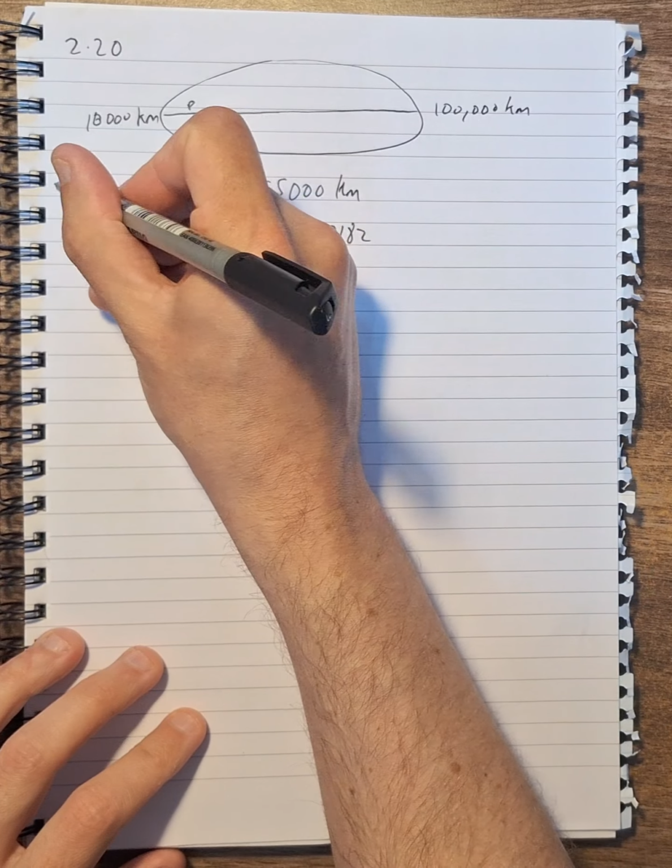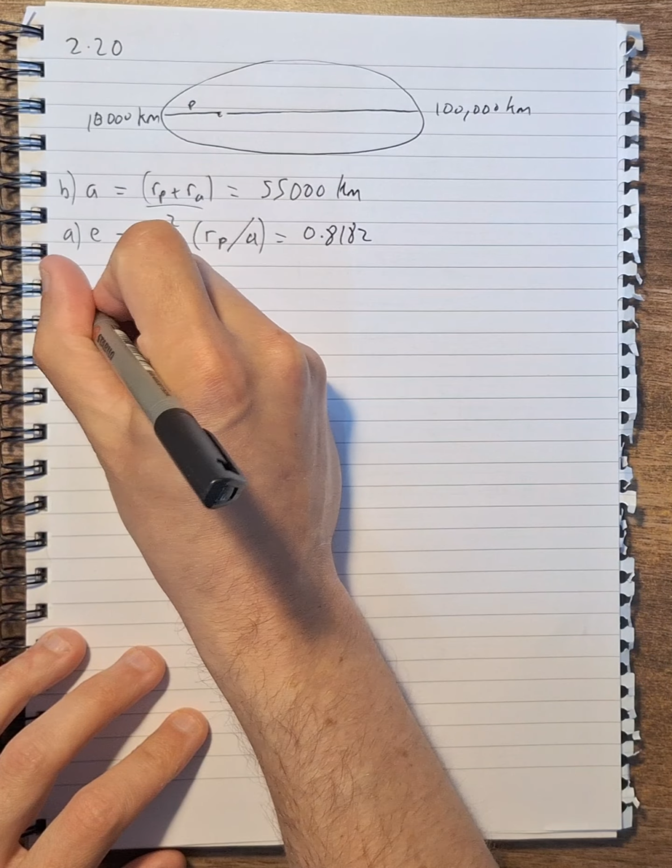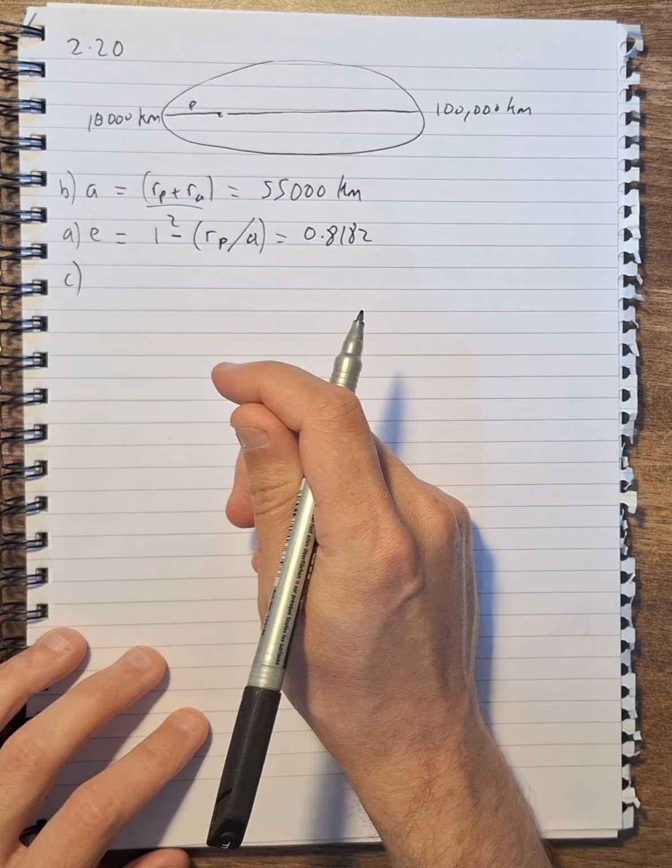So that's part A, and then part B is the semi-major axis. Part C is the period of the orbit.